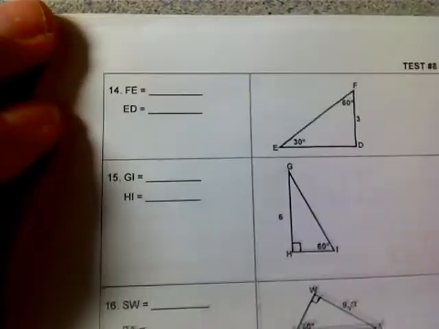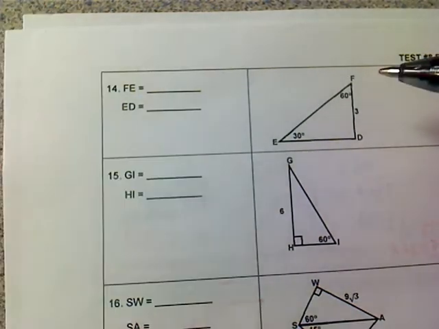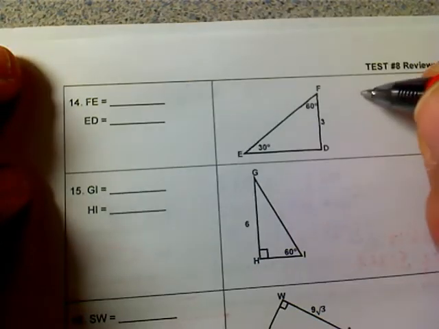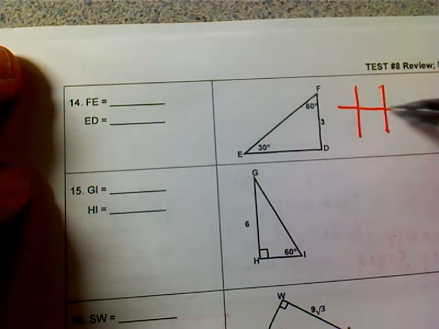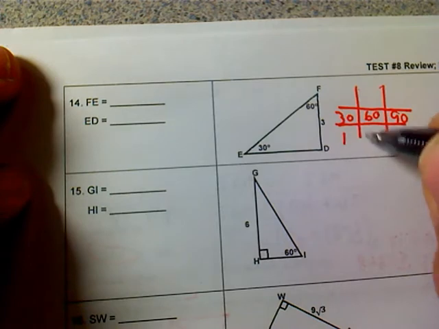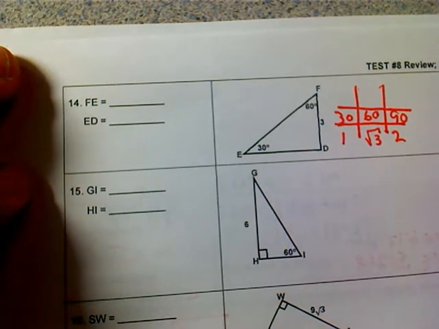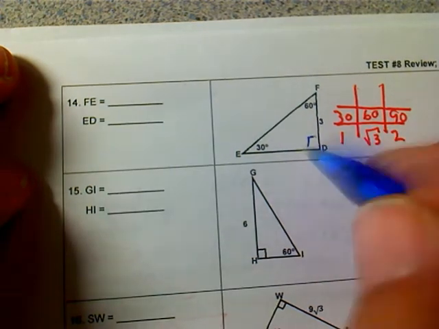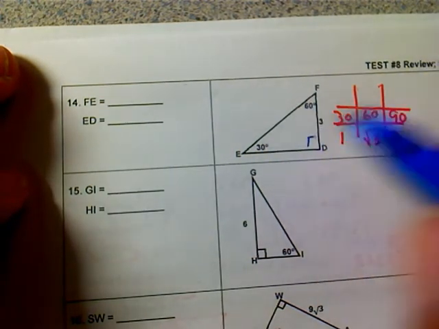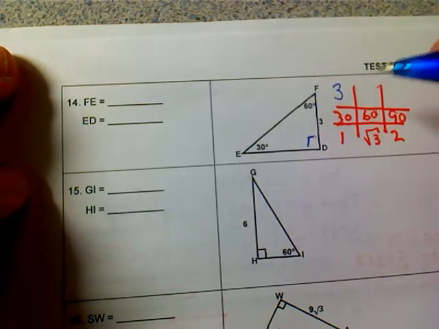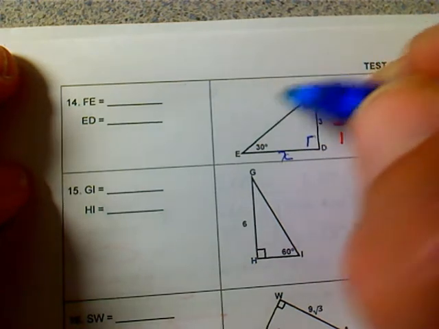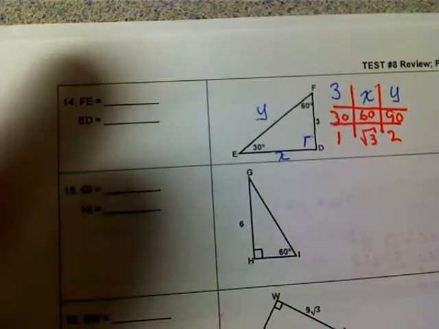All right. What about 14? So let's use the Tic Tac Toe method right here. In the Tic Tac Toe method here, I've got 30, 60, 90, and that's 1, square root of 3, 2. You have to remember that. In this particular triangle, that has to be 90 because they have to add up to 180. Across from the 30 is 3. Across from the 60, let's call that x. And across from the 90, let's call that y.